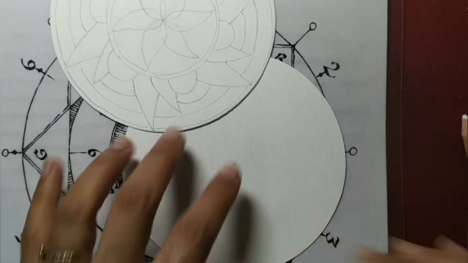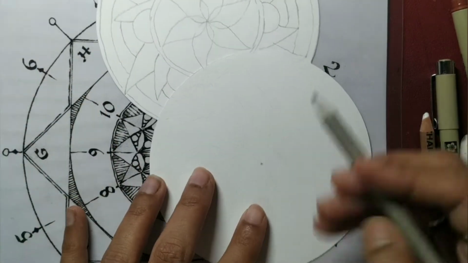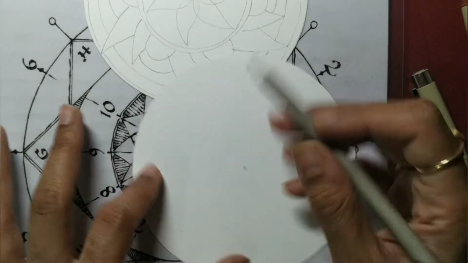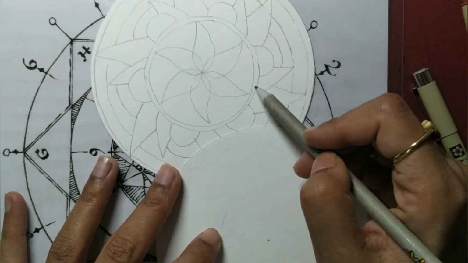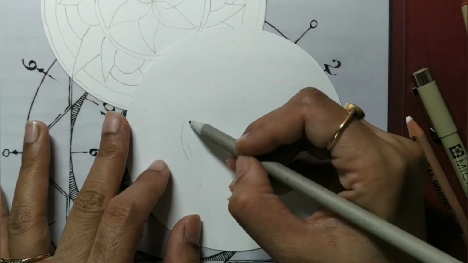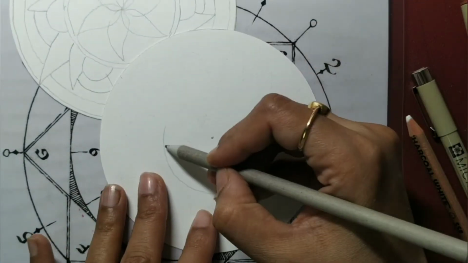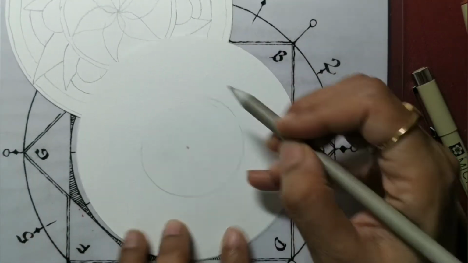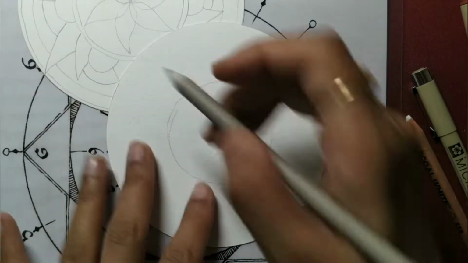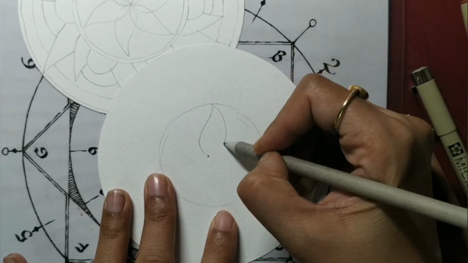So the string is basically, there's a flower in the center, so mark the center of your tile using the markers. Then there are two circles, right? One circle and an aura around it. So roughly I'm just going to add a circle around my center, right, like this, and then you can see this flower. So give a nice curve and then come back straight.